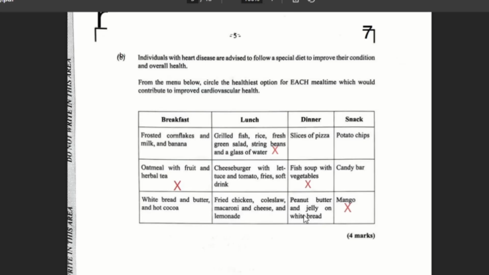Because when you're talking about cardiovascular health, as I said before, we're trying to get rid of oil and just overall fatty fats. That's what's going to cause the plaque to build up in the arteries and stuff like that, and we don't want that. So that is why we cannot have those as the answer, and the answer is going to be fish soup with vegetables.